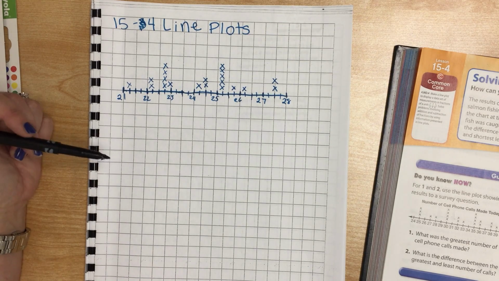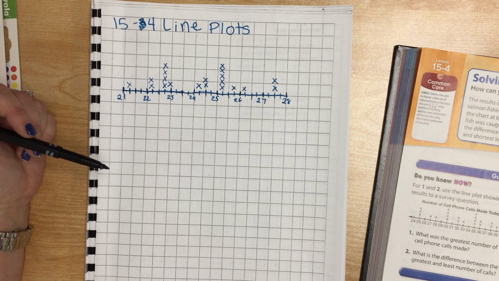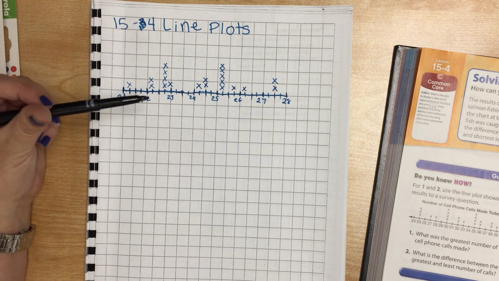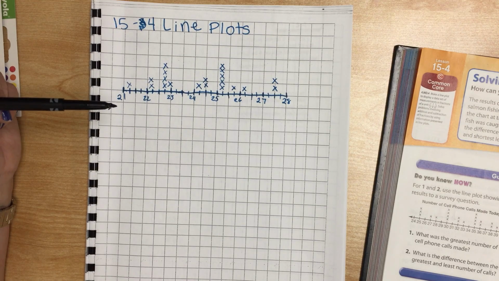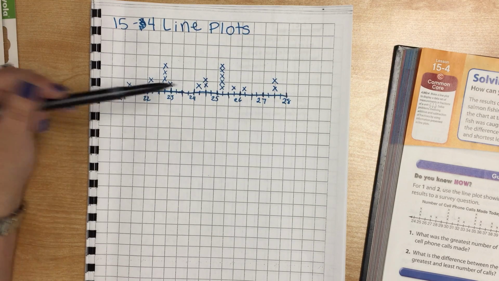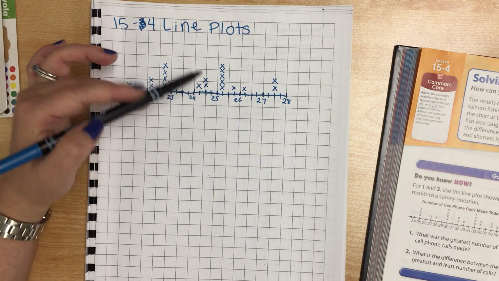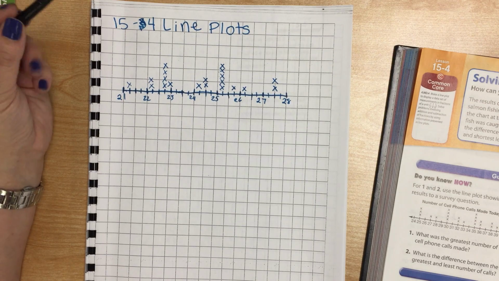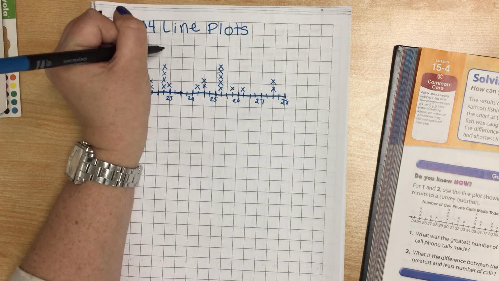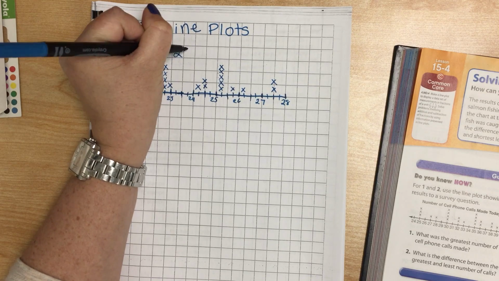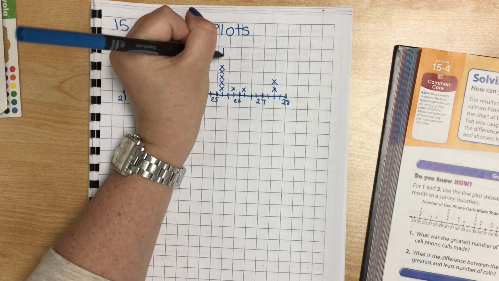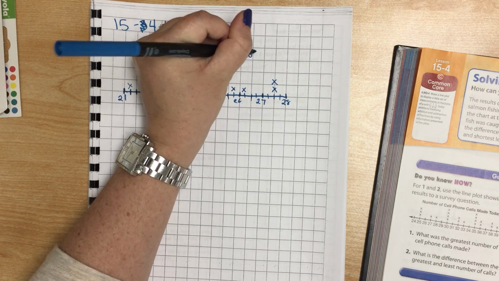The first question it was asking me is, what length of fish was caught most often? Meaning, which one has the most X's? 25 1/4. 25 1/4 was caught the most because it has the most X's. So my answer there, I'm going to just write up here for the sake of space. 25 1/4 equals the most.